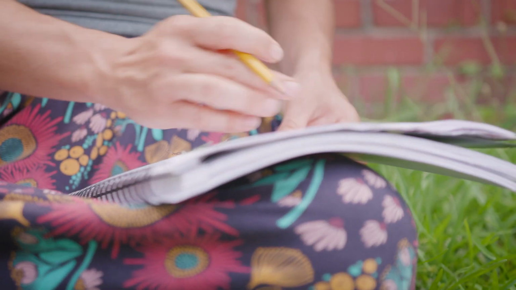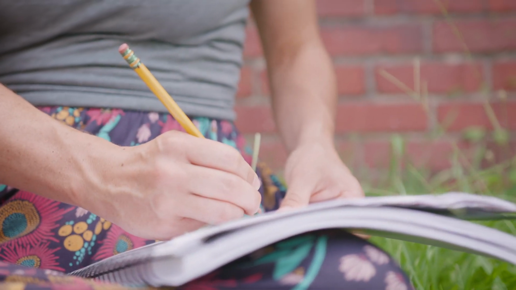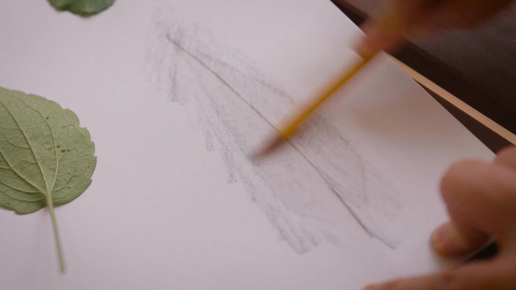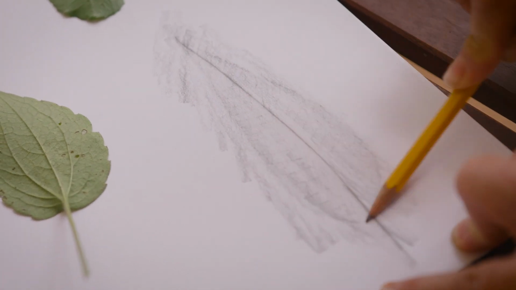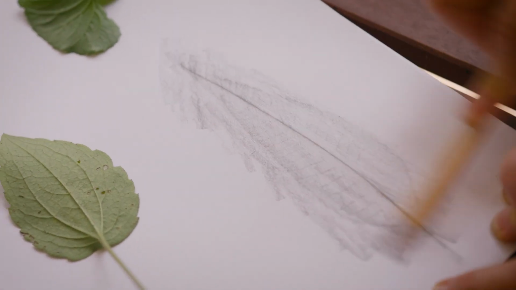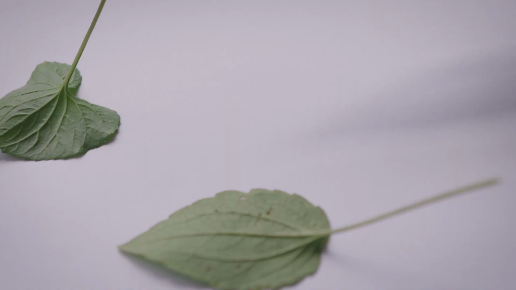If you have a notebook, you can record your observations by writing or drawing. You could make leaf rubbings. If it's okay to collect parts of plants, you could put those into your journal. What else can you discover by observing plants? Have fun practicing your new botany skills, and I hope you make many exciting discoveries.